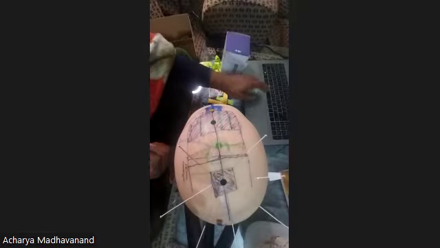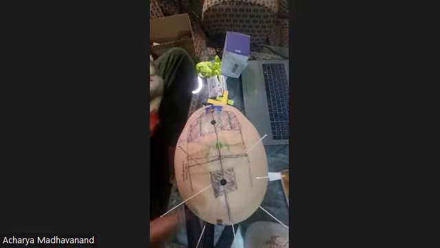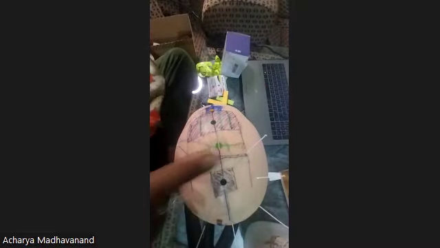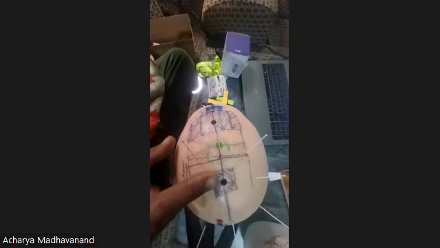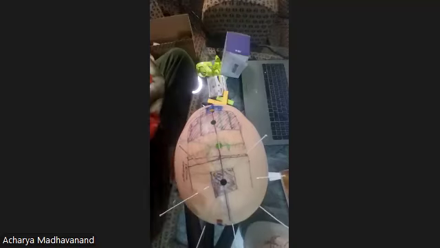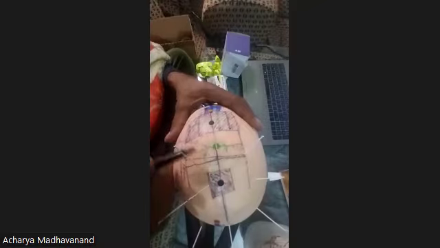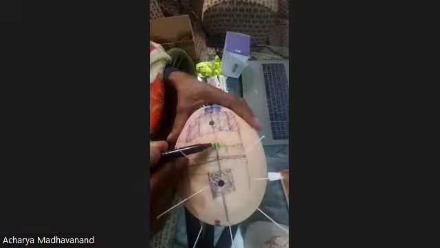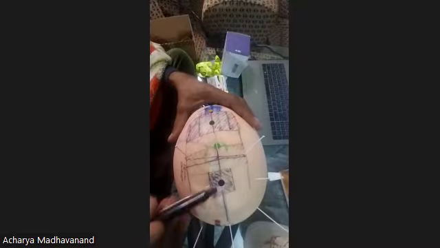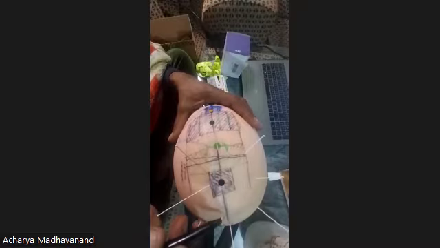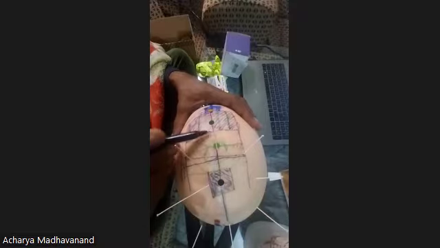All these areas are in the center area. So this center area is very important. The DU20 area, starting from DU21, from DU21 to DU20, then going till DU19. This is a very important area.